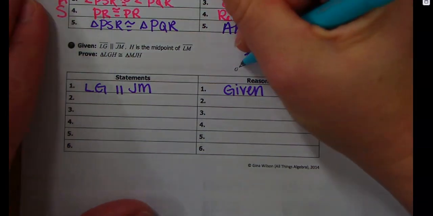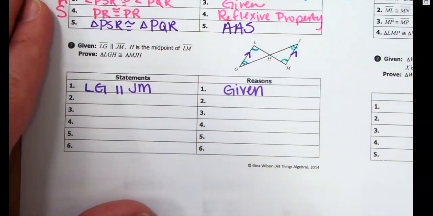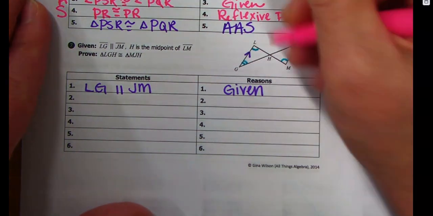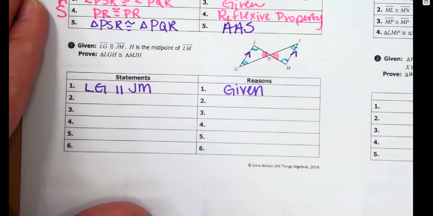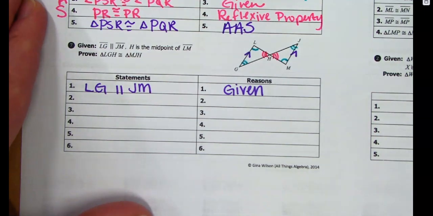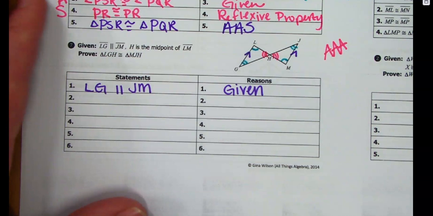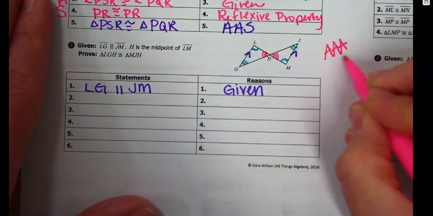It also tells us that G and J are alternate interior angles. And then we also know that this is going to be, because they're vertical angles. But, you guys, there is no AAA. That's not one of our proofs. That's not a way that we can prove something. So that's not going to be our option.